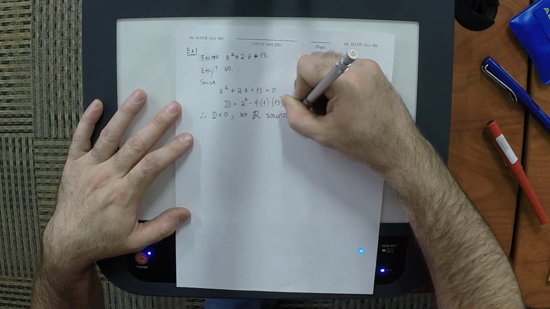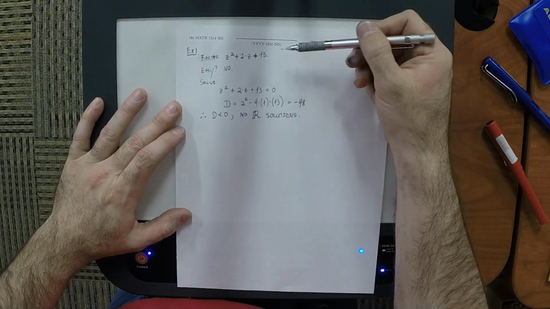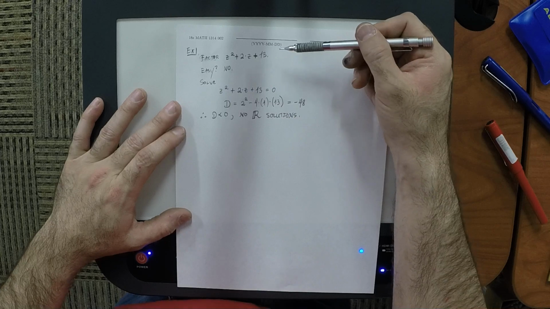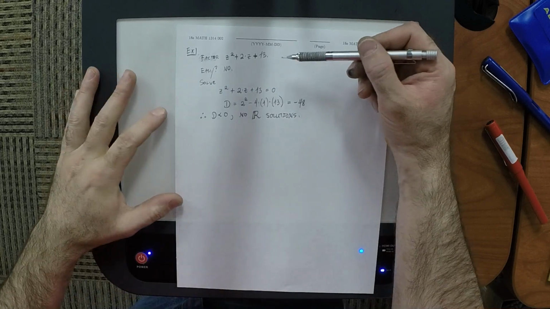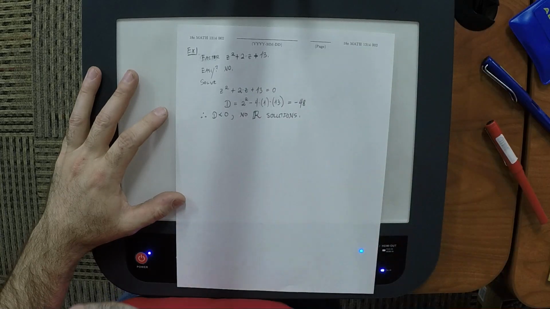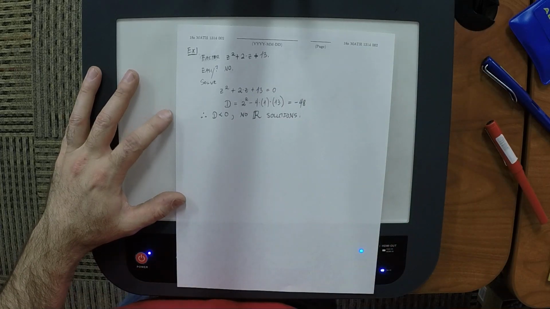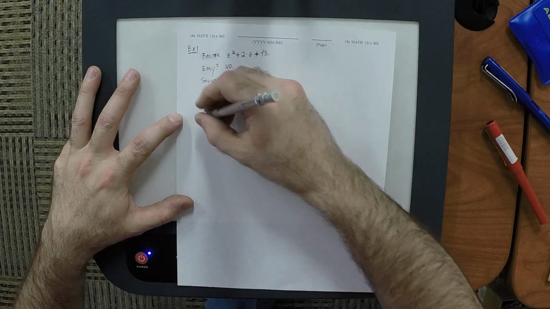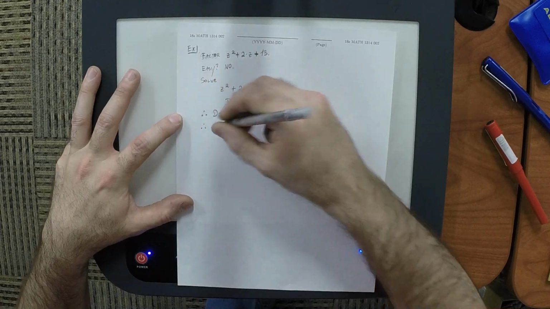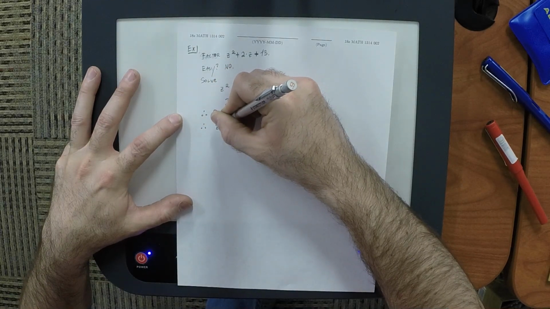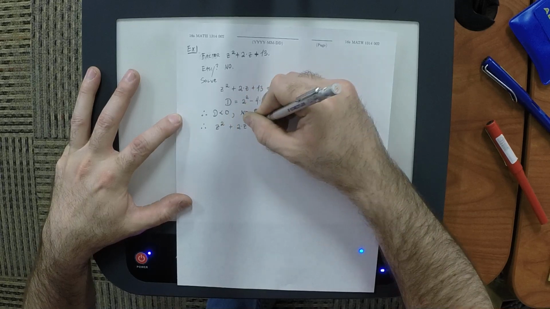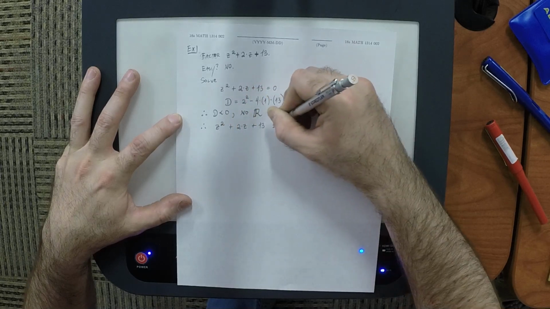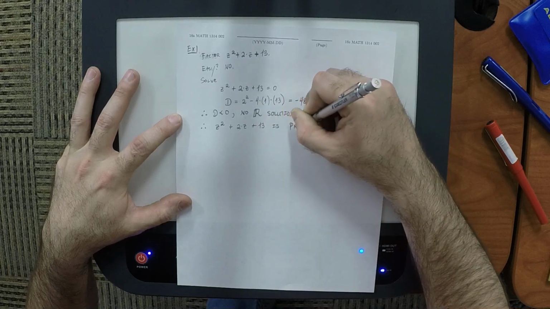Wait a second. We were requested to factor this, and we said, okay, fine, I'll solve an equation. But then we've just said, actually, there aren't any solutions. So the correct response to this request is that z squared plus 2z plus 13 is prime.